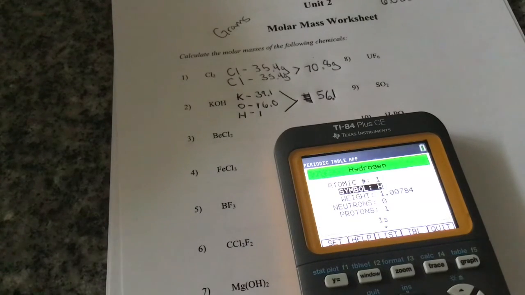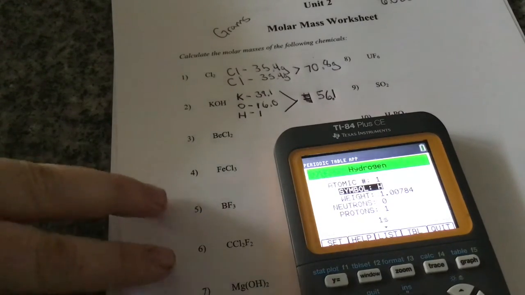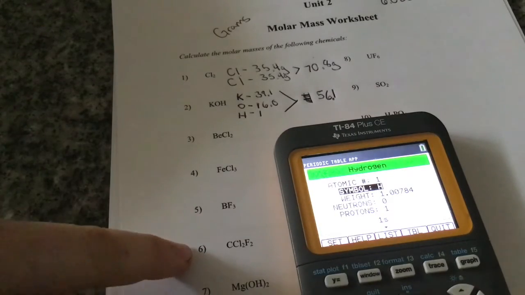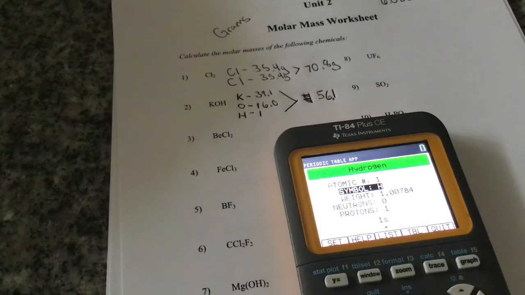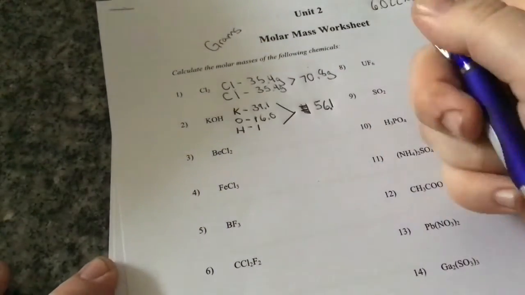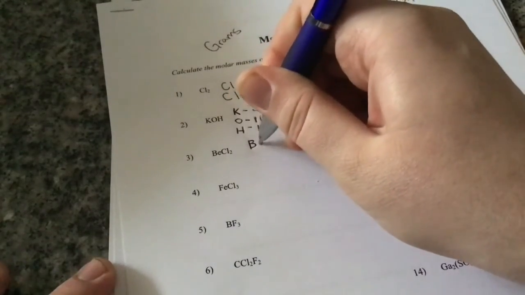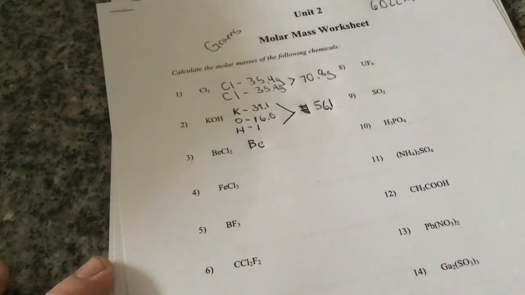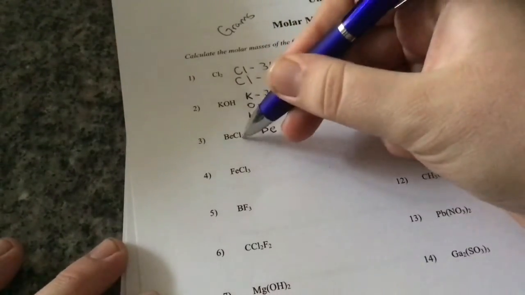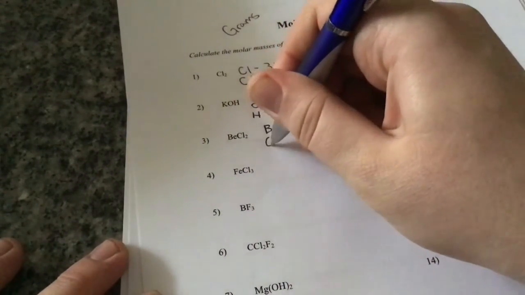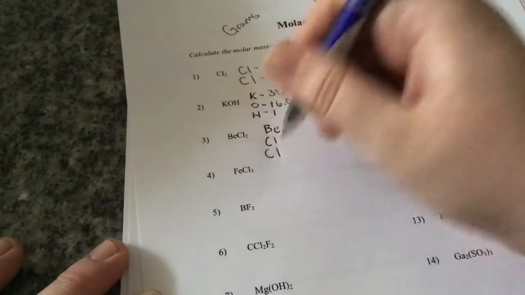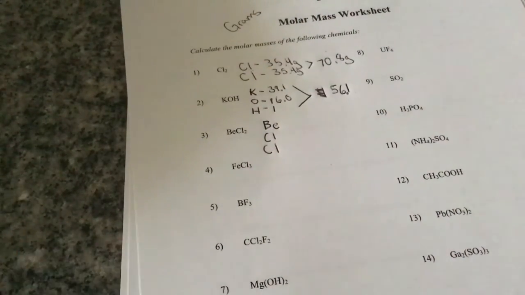So here's what I want you guys to try out. Try out these next 4, right? See what you can do with those. What I would recommend doing is labeling exactly what elements it's made up of and how many there are. So like number 3 has a beryllium, and then it's Cl2, so it's 2 chlorine. So a beryllium, chlorine, chlorine. And I would just write down the mass of each and make a big addition problem. That's what I do personally, and I think it's the easiest way to go about it.